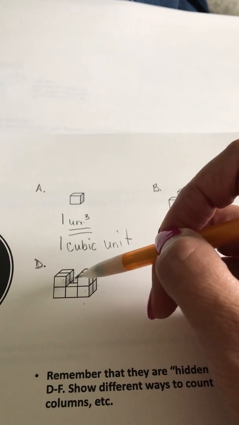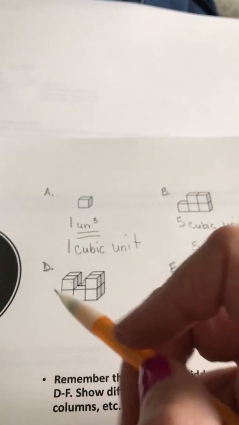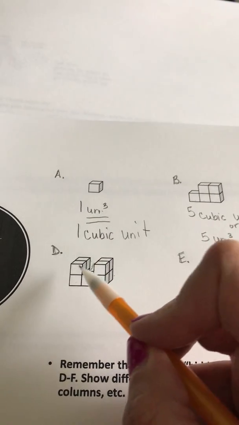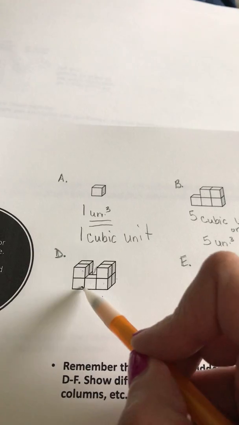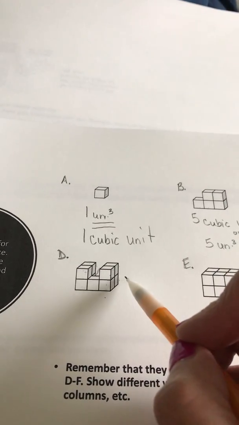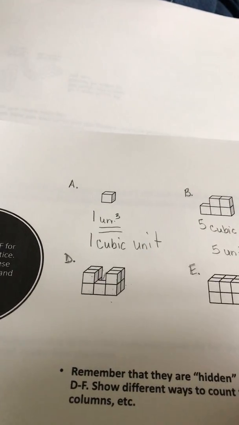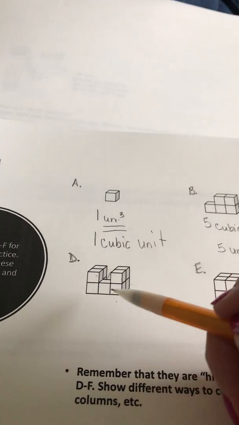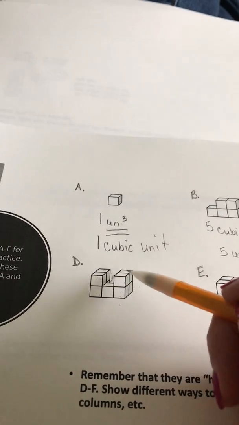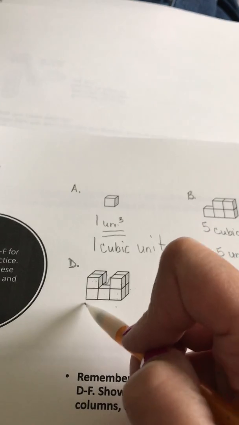But there isn't one underneath this one, right? So I'm going to say 1, 2, 3, 4, 5, 6, 7, 8, 9. Let's try that again. Okay, so I've got how many on the top? 1, 2, 3, 4 of them on the top.